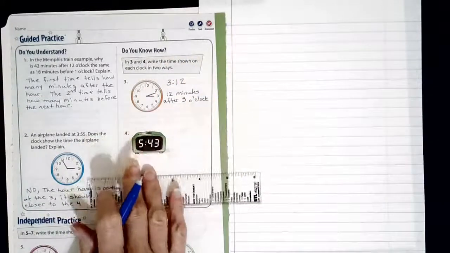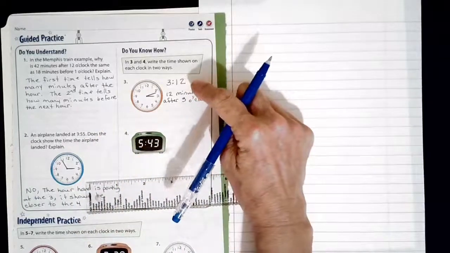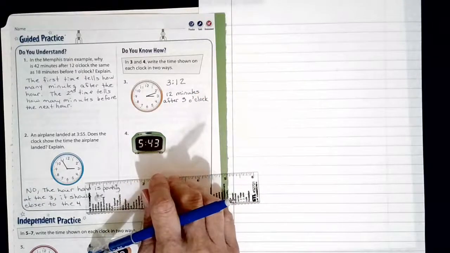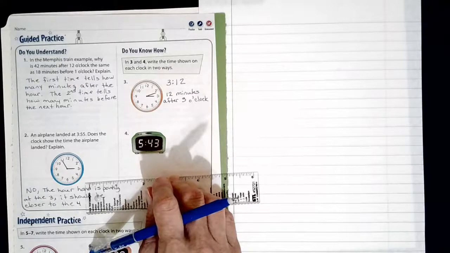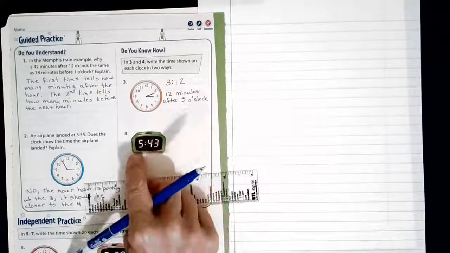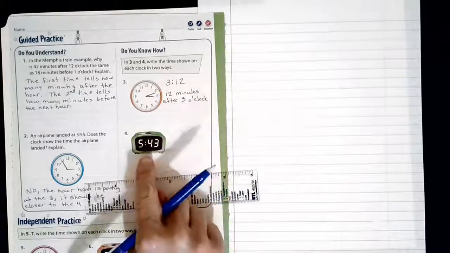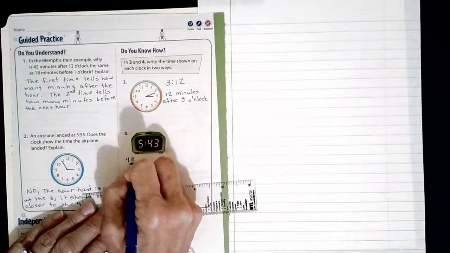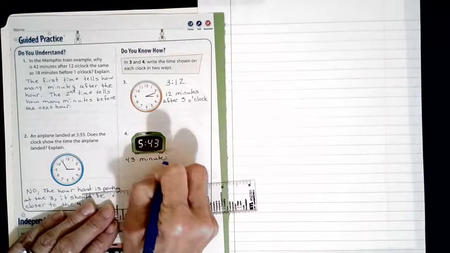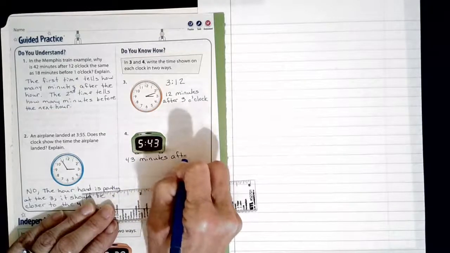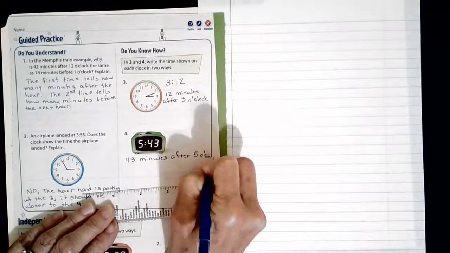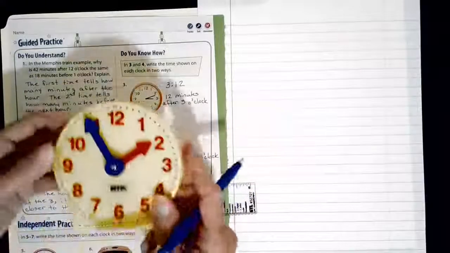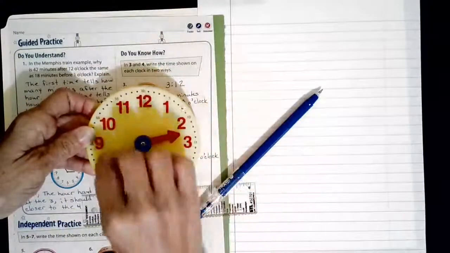Looking at number 4, they're showing us the digital time. That's very similar to what we just wrote for that analog clock on the first one. So when it's already showing us that digital time, it wants us to show the other two ways that we would write this time. We would not use 5:43 because that is the digital time of what it's showing. But what we would write is, we could say it's 43 minutes after 5 o'clock. Well, if it's 5:43, oops, excuse me, let me get my clock to show 5:43.